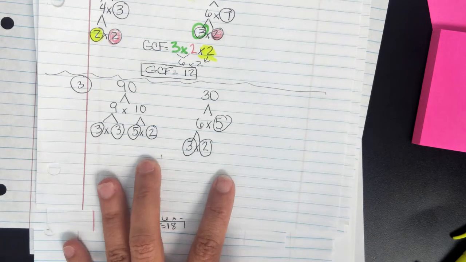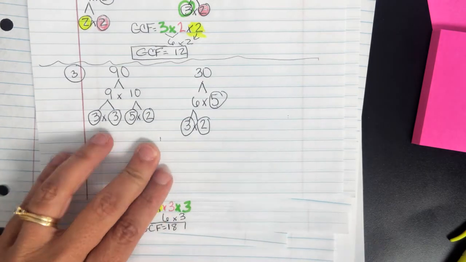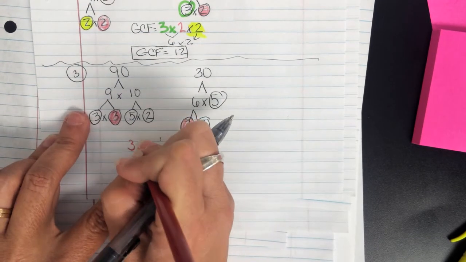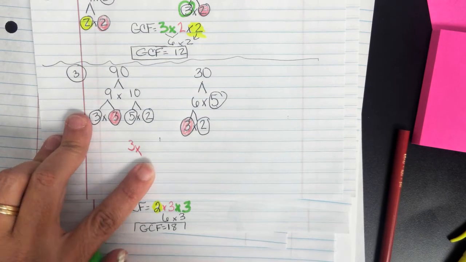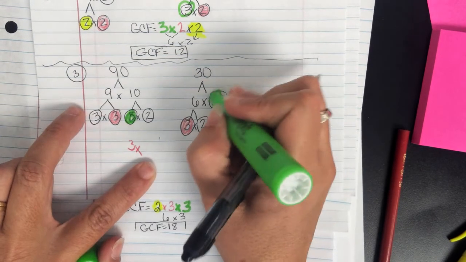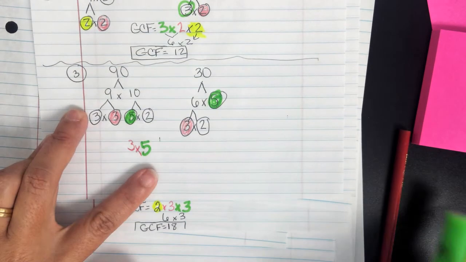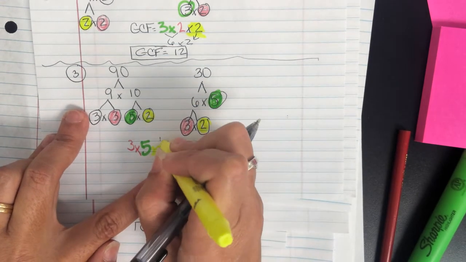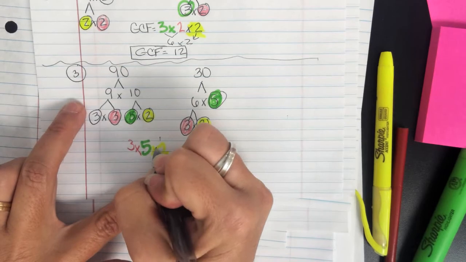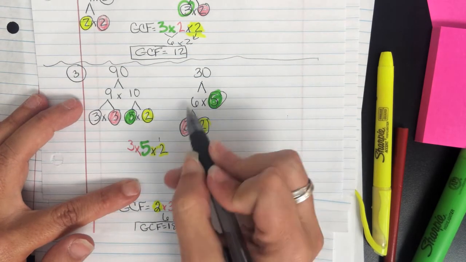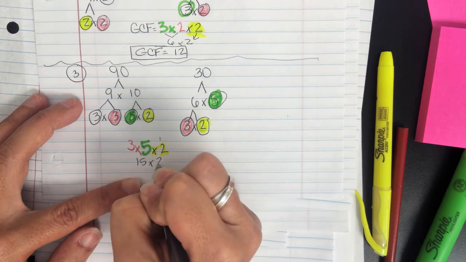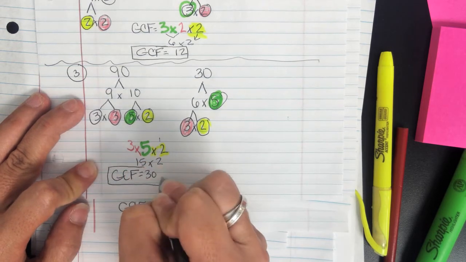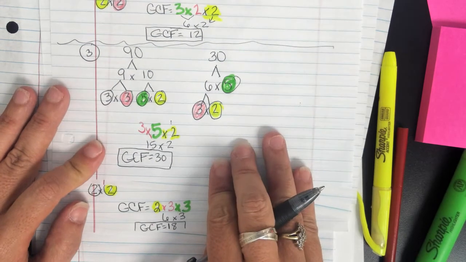Okay, so go back to this one. Let's check it. We should have highlighted or circled. Here's a 3. Here's a 3. Let's see. It doesn't really matter. Here's a 5. Here's a 5. Here's a 2. Here's a 2. I'm actually out of, there's no other numbers circled. So, 15 times 2? 30. GCF is equal to 30. I added it up like 10 times 3 is 30.